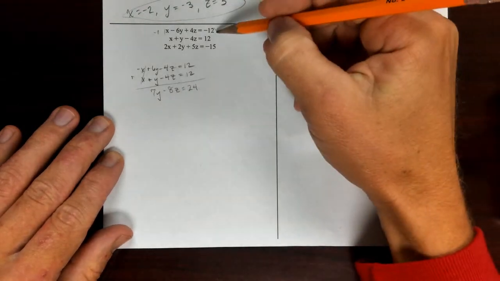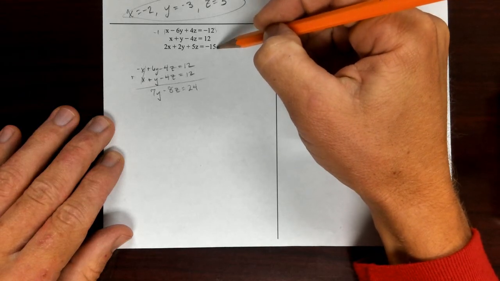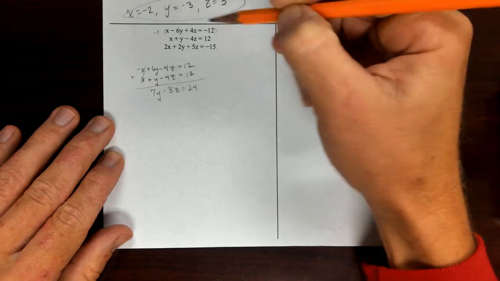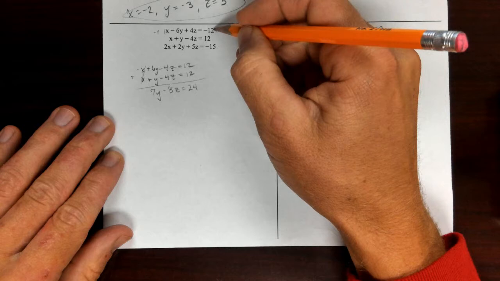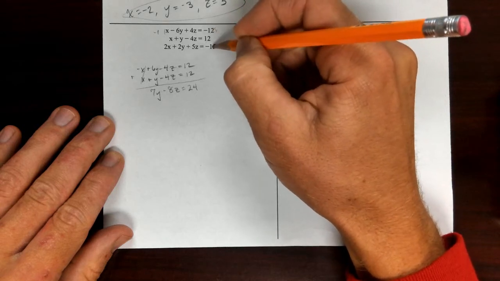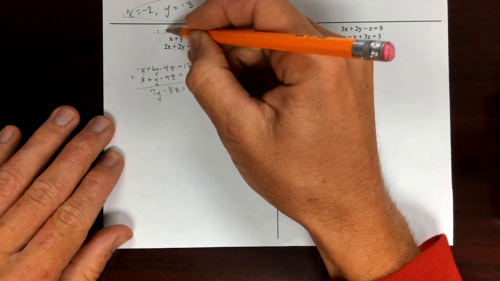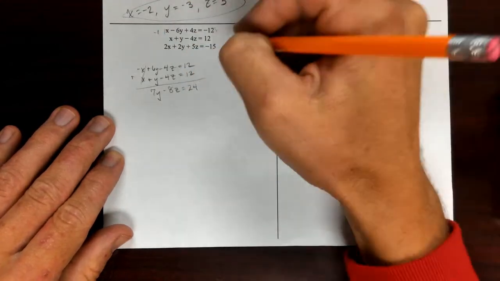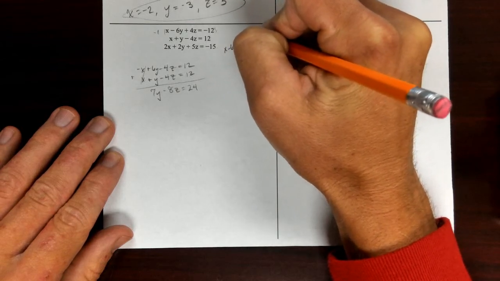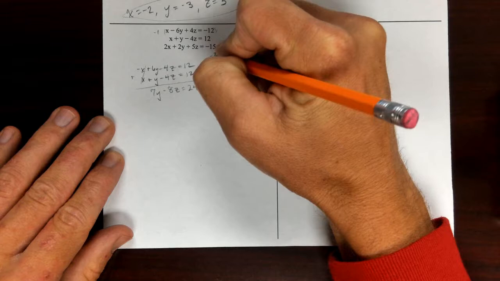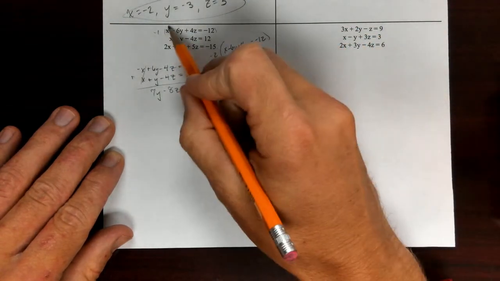Alright, now let's take number 1 and number 3 and let's again eliminate the same variable. I'll have two separate equations that I can then eliminate another variable. So now I'm looking at number 1 and number 3, and I want to eliminate the x's. So now I need to multiply this top one by a -2. So I'm going to take this, x minus 6y plus 4z equals -12, and multiply that by a -2 so that my x's will cancel out between 1 and 3.